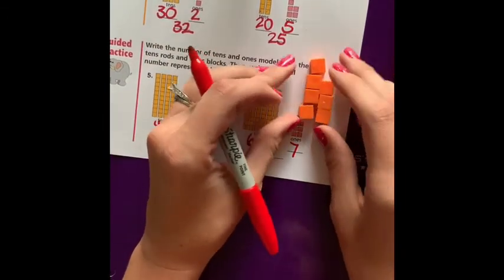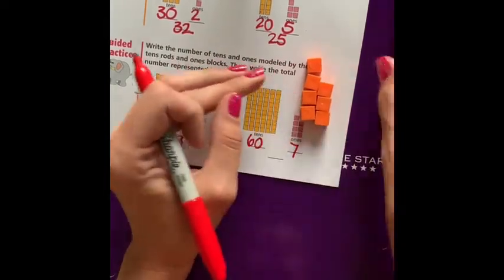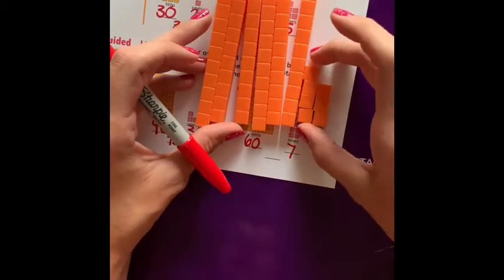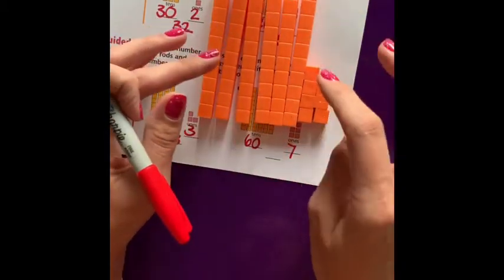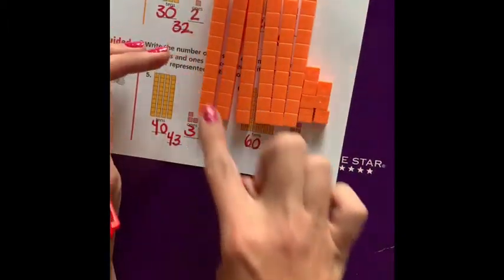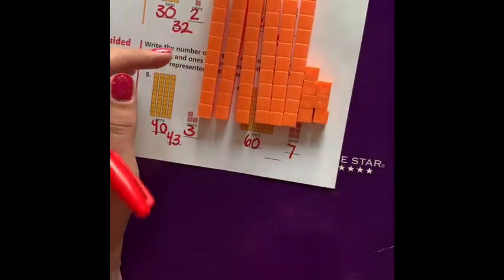So now we need to count how many we have in all. We have so many blocks. I'm going to put them all together, and we're going to count how many we have in all. So we have 6 tens, which equals 60, and 7 ones.